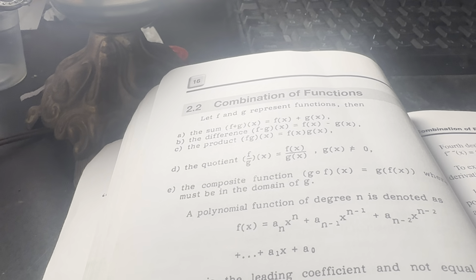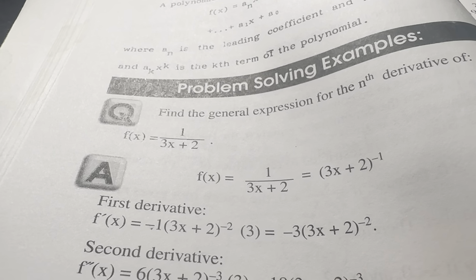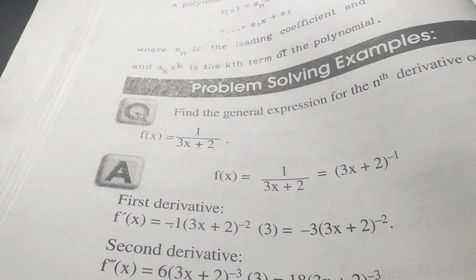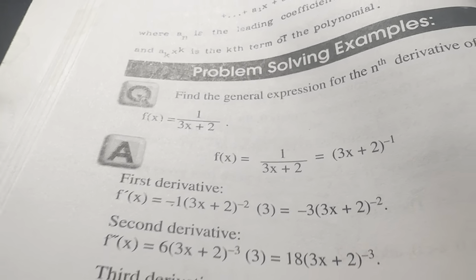Alright, so we're on page 16, 2.2, combinational functions, pages 16 and 17, simple review of calculus. Find the general expression for the nth derivative of f(x) = 1 over (3x + 2).